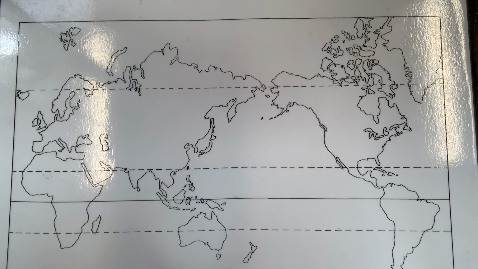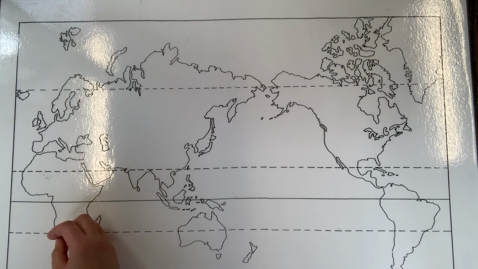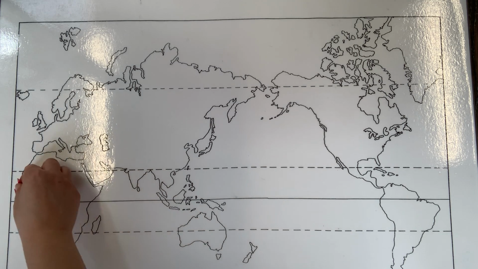Most of these winds blow towards the equator.